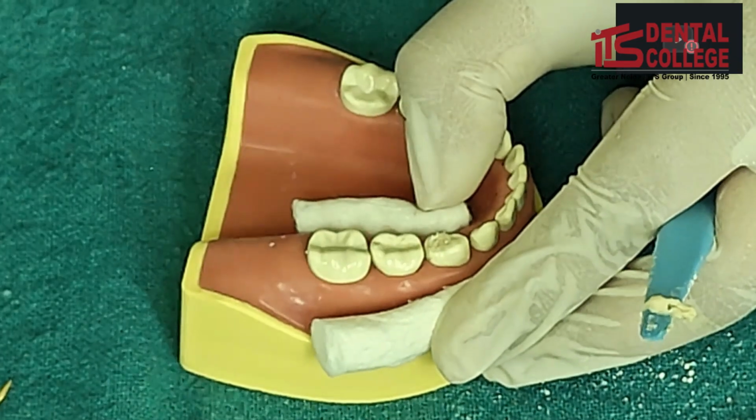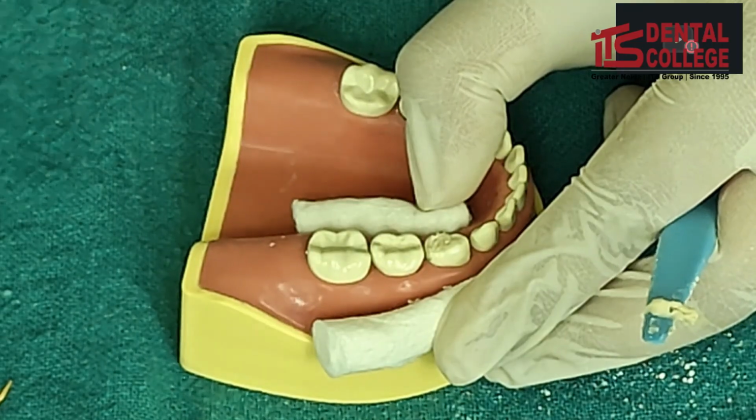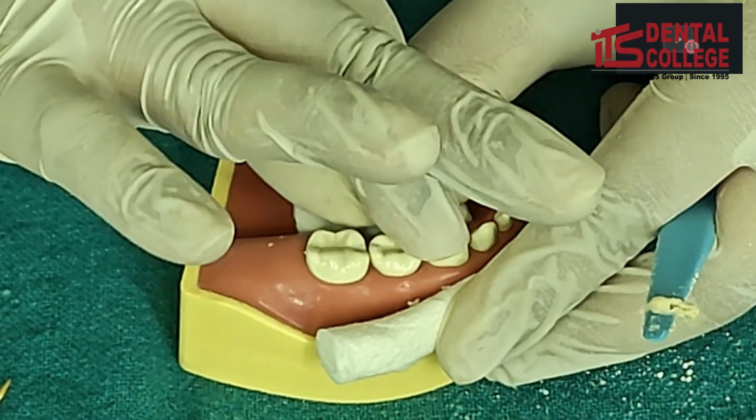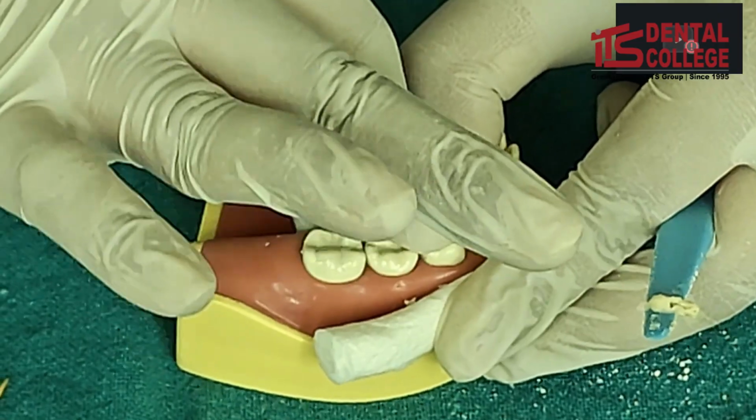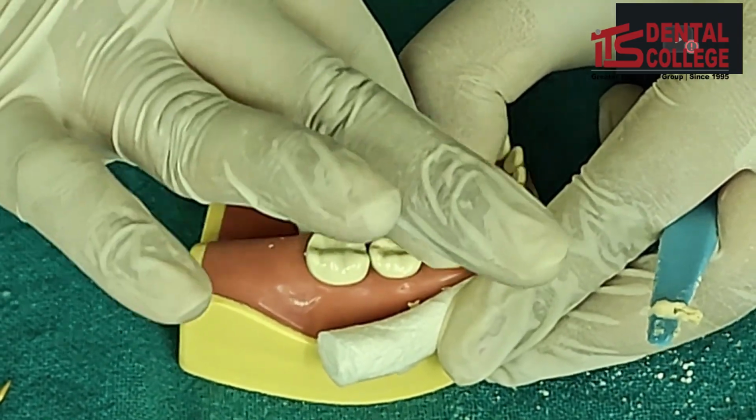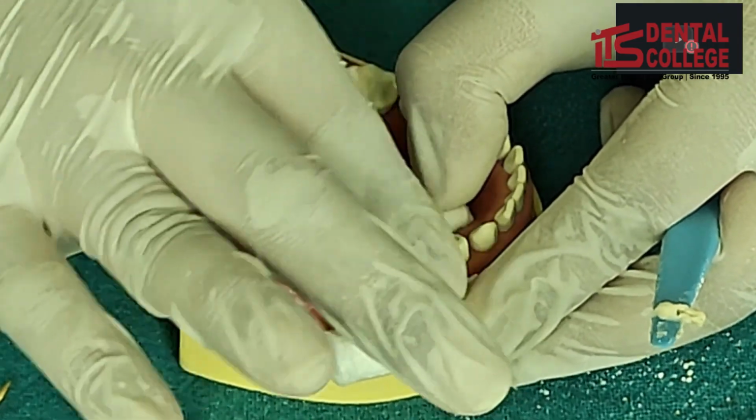Coat Vaseline on your forefinger and apply pressure onto the GIC. This way, it firmly secures into all the confines of the cavity walls.